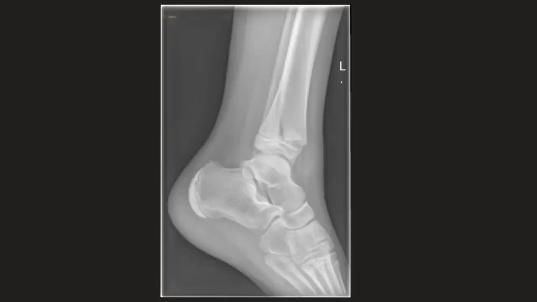Looking at this lateral ankle X-ray, what may catch your eye is the calcaneum, which looks rather fragmented and sclerotic. However, this is actually quite a common mimic of fractures in the paediatric population, and this is the normal appearance of the calcaneal apophysis, and it can catch people out, so just be aware of that.